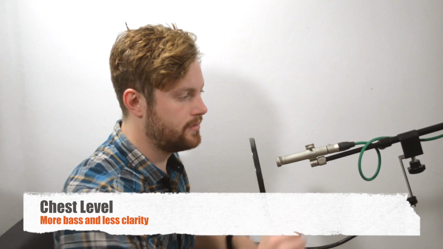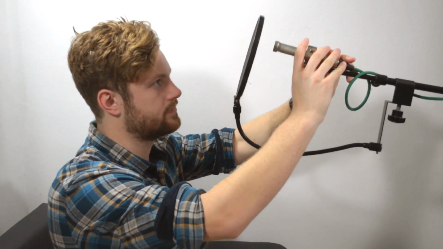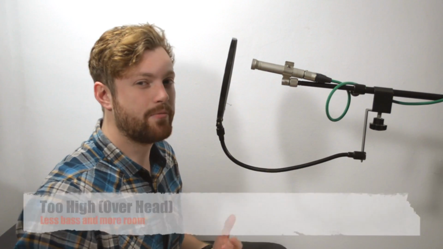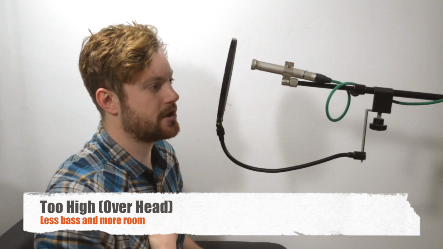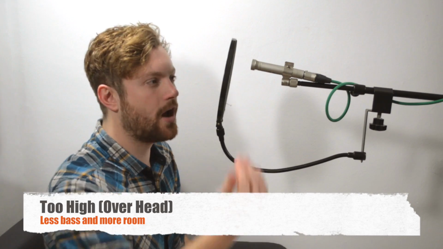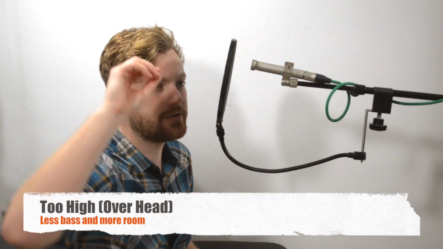On the other end of the scale, if it's too high, you start to get, again, more of a room sound. You don't get as much of the bass, and it's not really capturing the source properly because it's pointing over my head, especially when you're using a cardioid. So it's actually capturing more of the reflection of the wall behind me and less of my direct voice.